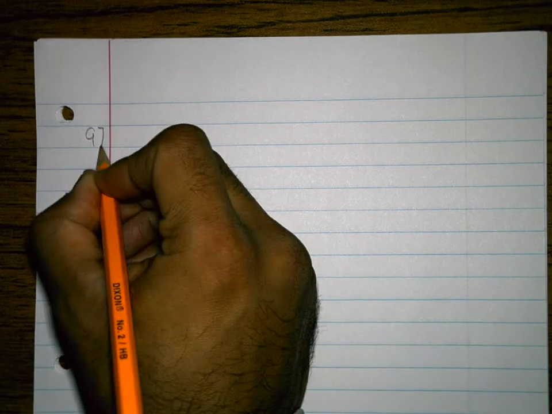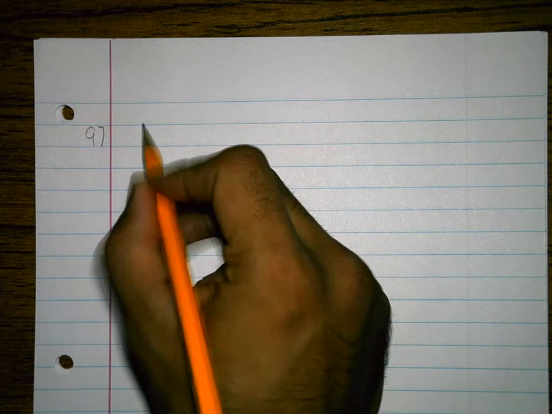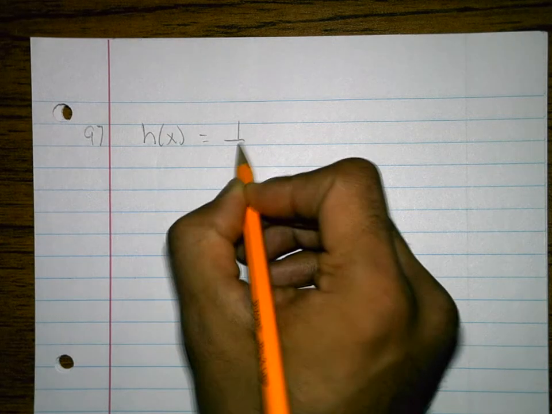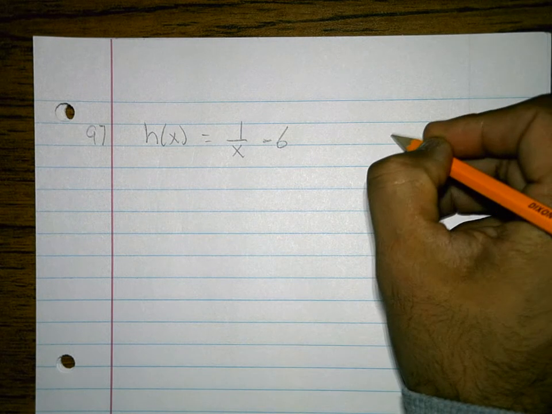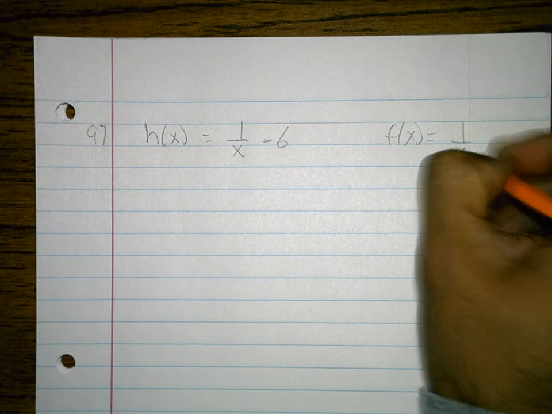Number 97. Now what we have to do is identify the parent function, describe the sequence of transformations, and sketch the graph of h by hand. So when we look at it, here's the function h of x equals 1 over x. So the parent function is f of x equals 1 over x, right?